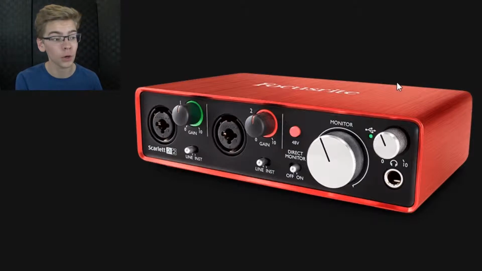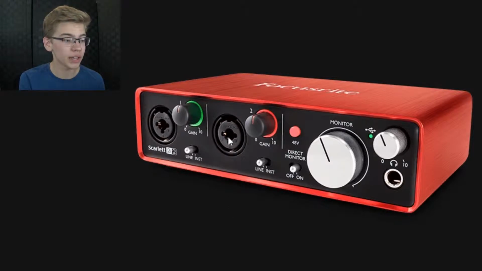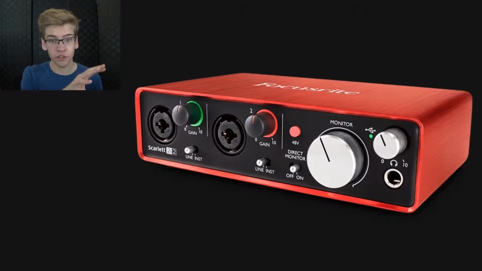This is the Focusrite Scarlett, and this has 2 XLR ports right here, and you can see you can actually control the gain on this one from itself. First, it's external, and second, it's not as much of an output, it's more for input.